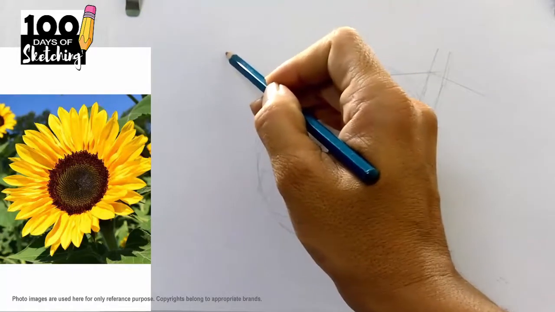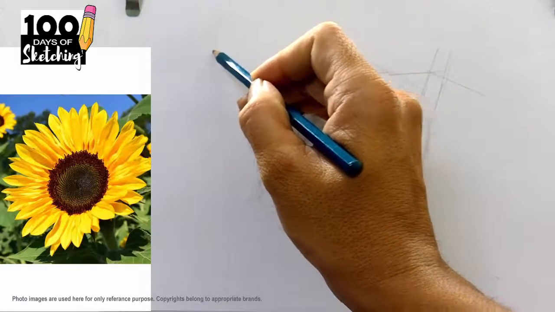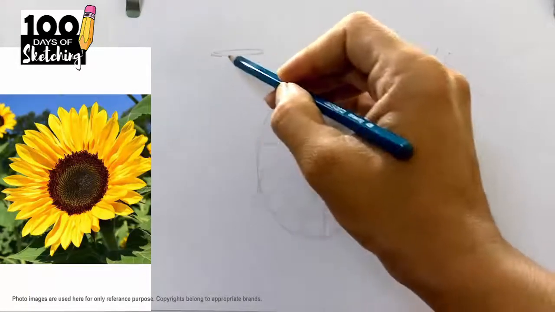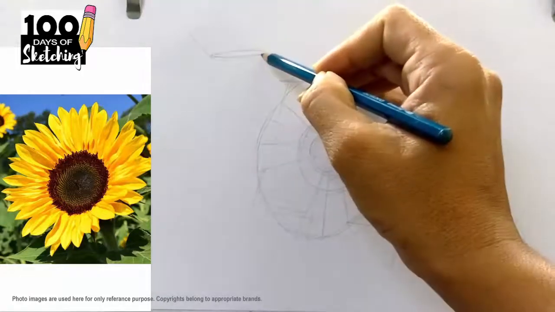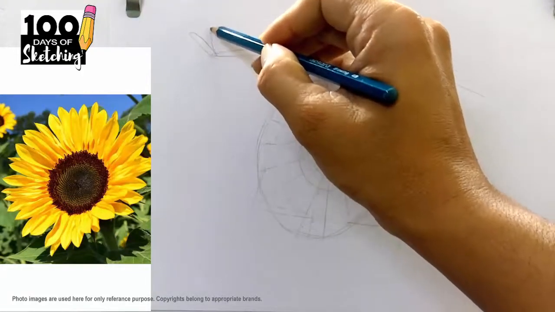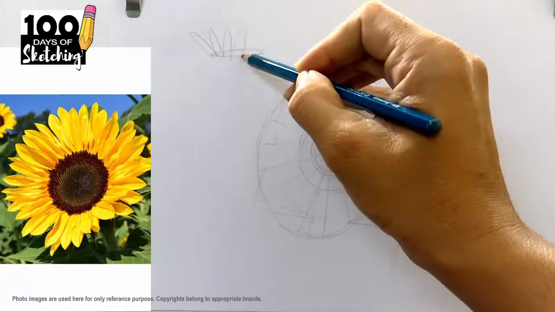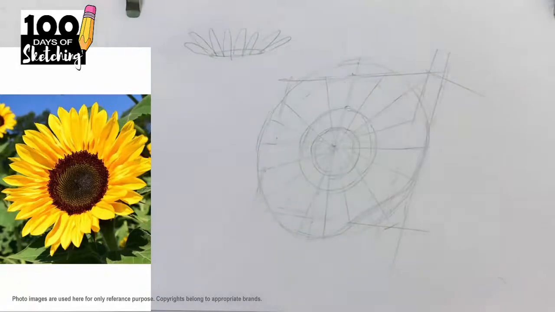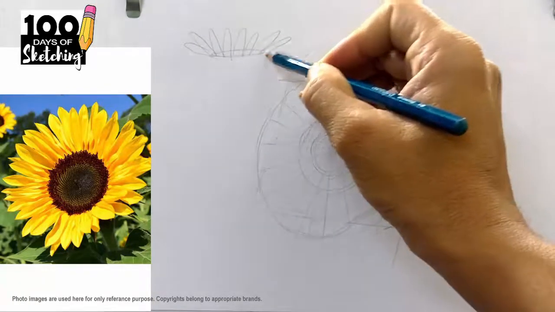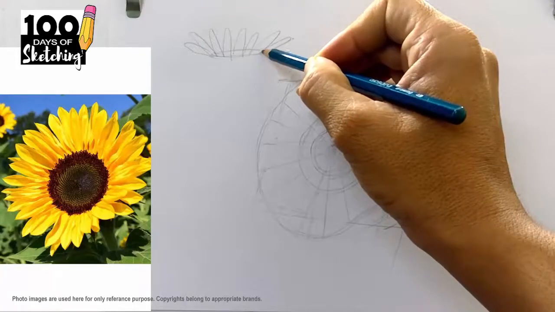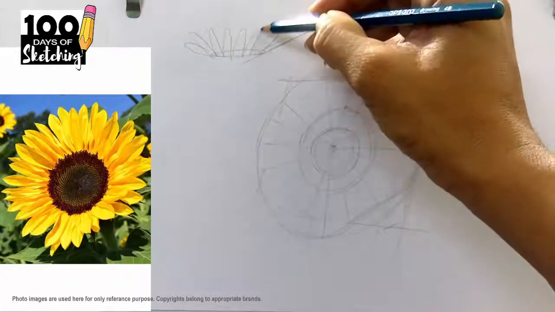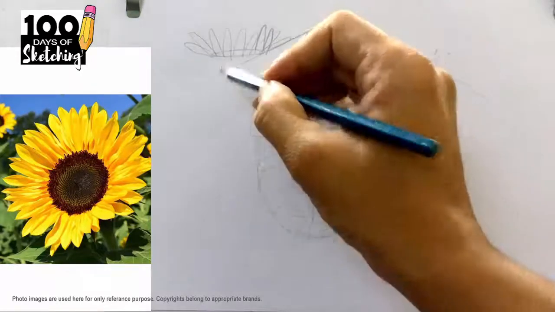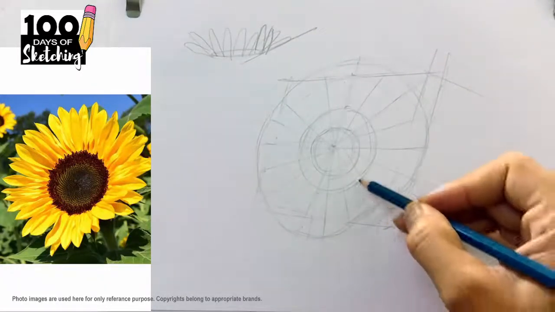flower from exactly the side view, so let's see, this is the flower and these petals in these directions. So these specific petals are not spreading in this angle, but they are at a little less angle, so that's why they are shortened up a little bit.